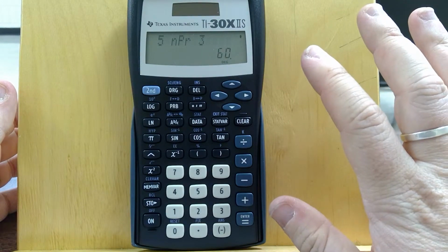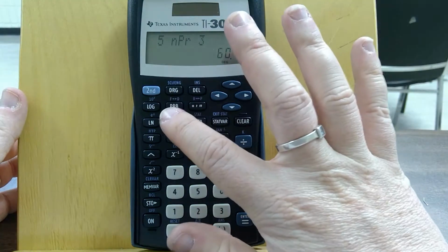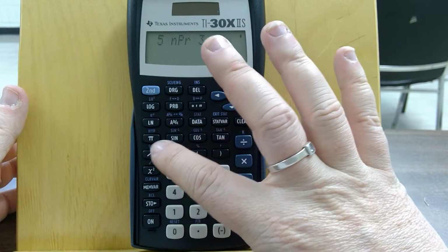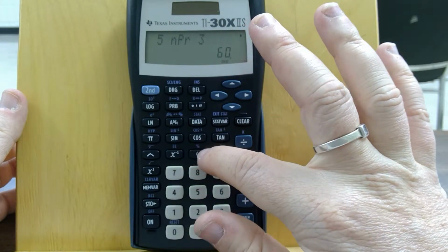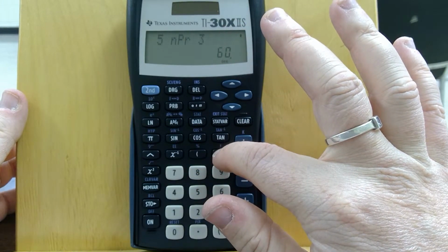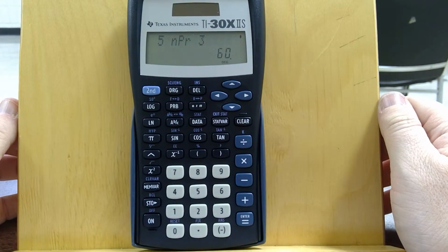So you'll have to look on your calculator. It might be a little bit different, but you'll have a button like this, or you might have the factorial showing up in like that font above a button. You might have those 3 options on 3 buttons. So you'll have to check your calculator.